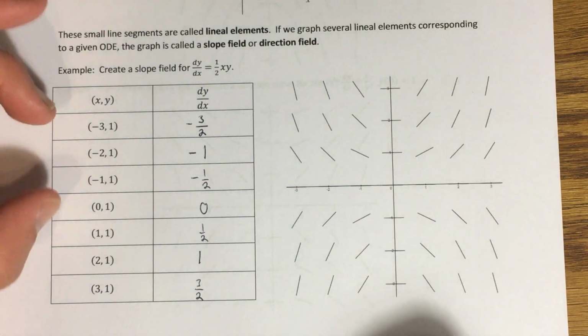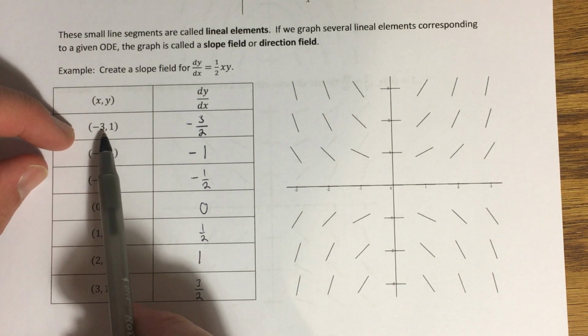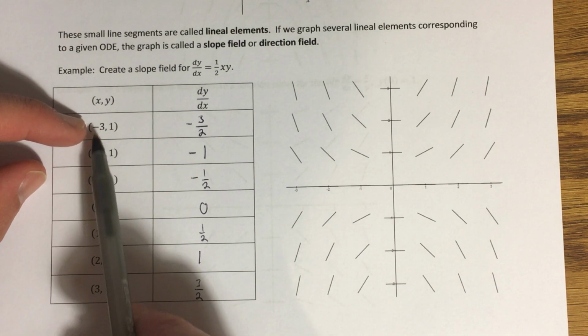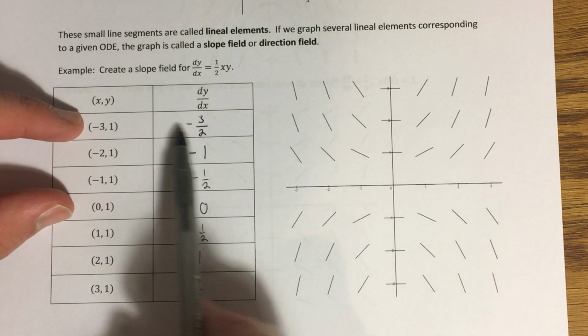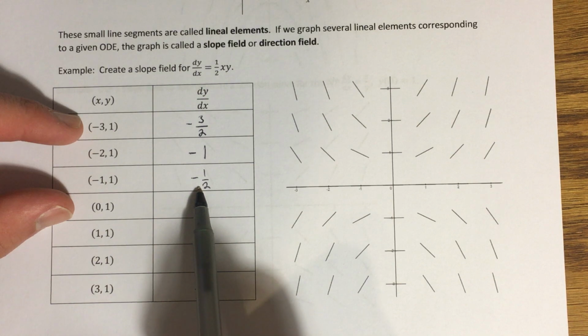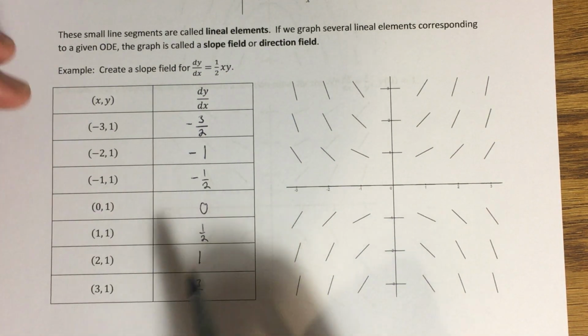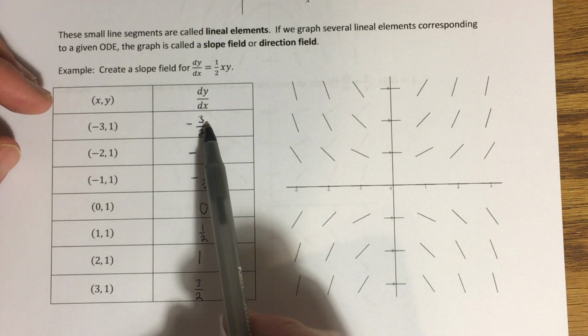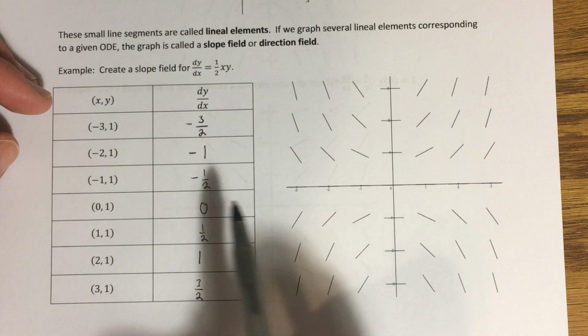So what we see here for these points where I have a negative x value and my y coordinate is 1, I'm seeing all negative slopes. So my lineal elements should all be decreasing for these values, but the slopes are getting shallower and shallower. They're kind of approaching 0 as we get towards here.